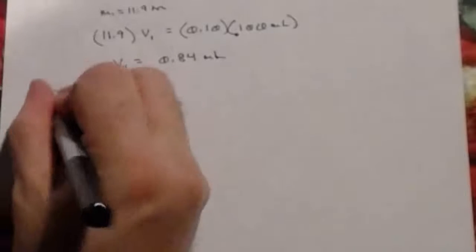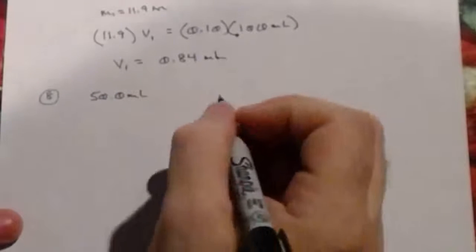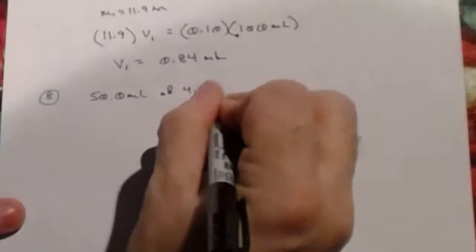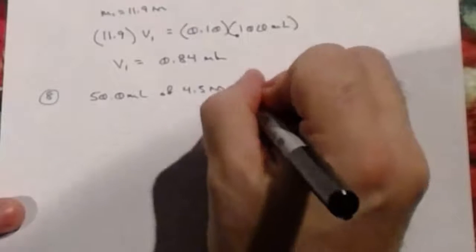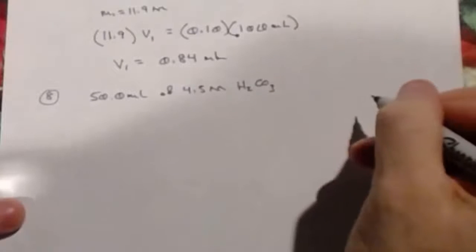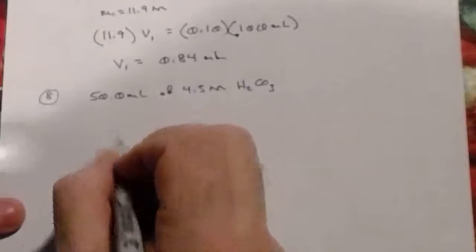Number 8, a chemist reacts 50 milliliters of a 4.5 molar carbonic acid with excess potassium hydroxide. How many grams of potassium carbonate are produced?